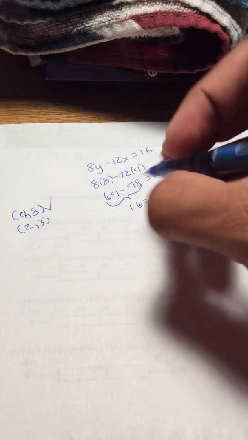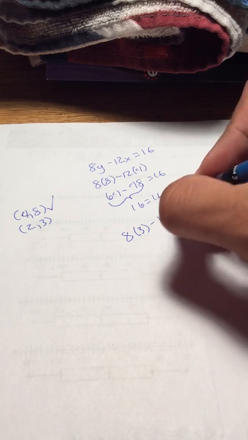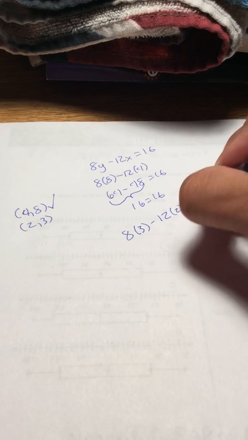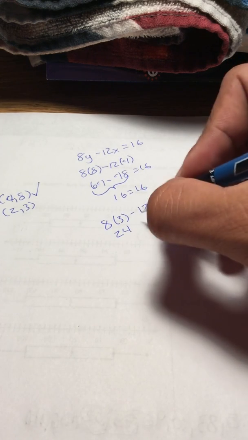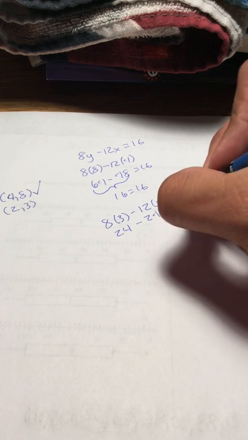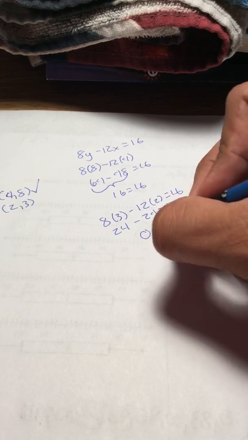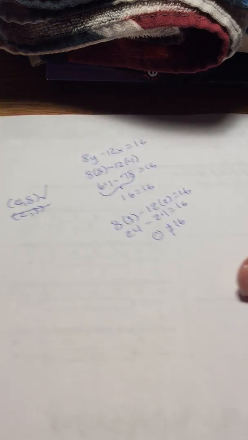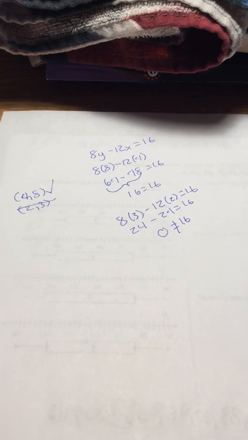Now let's check 2, 3. 8 times 3 minus 12 times 2 equals 16. 8 times 3 is 24. Minus 12 times 2 is also 24. 24 minus 24, that equals 0. Does 0 equal 16? Nope. So this is not a solution. All right? That's one of the last questions. The last couple questions after that is the word problem.